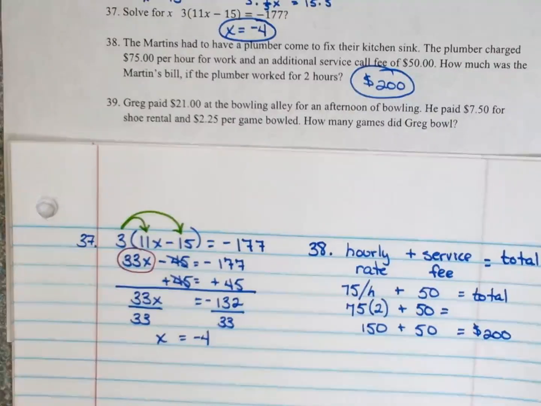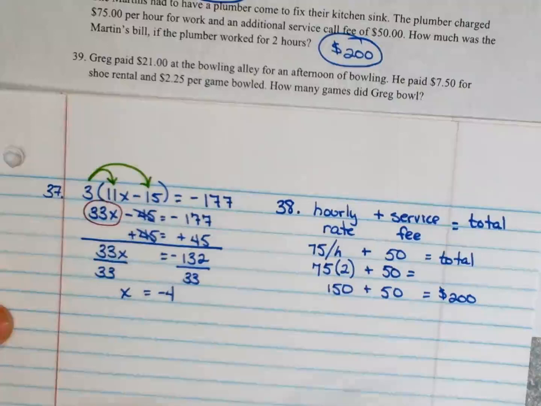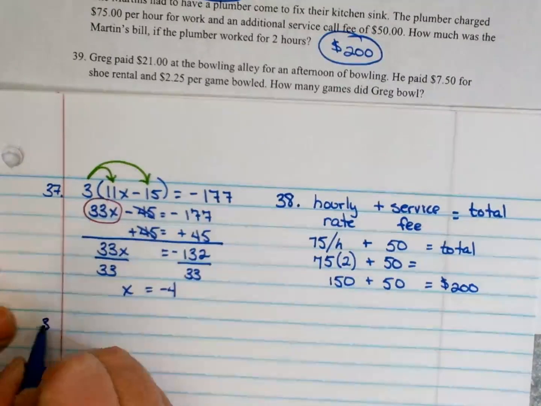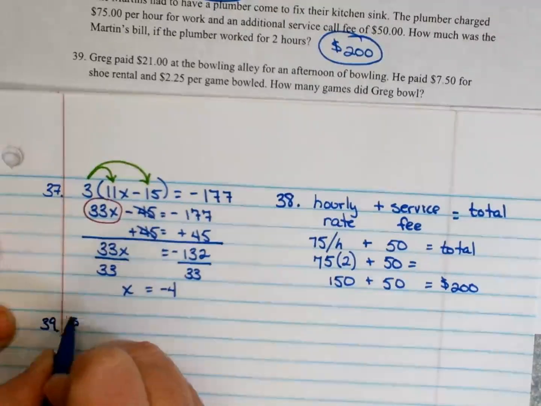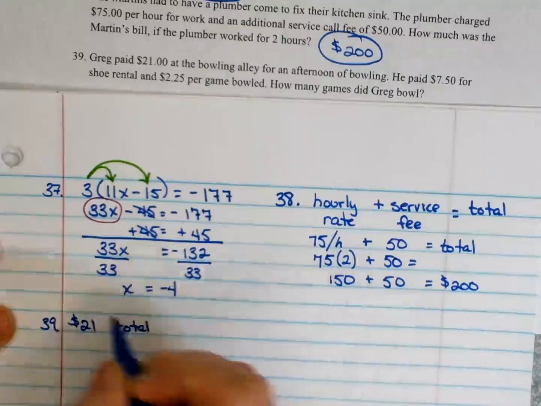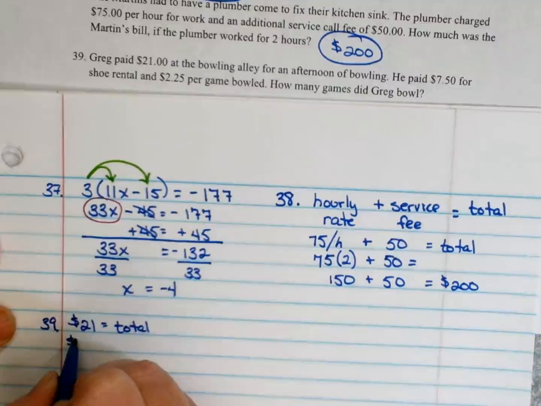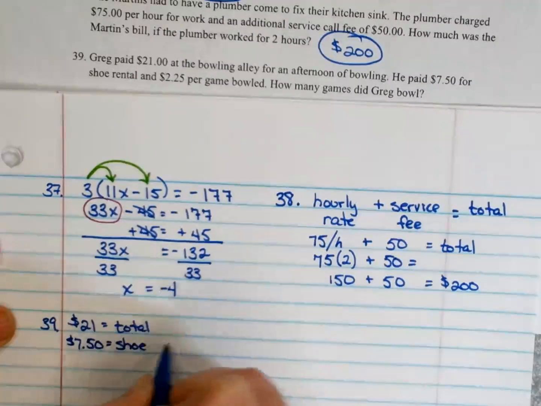All right. So let's look at this. What do I know? I know he paid $21 was his total. He paid $7.50 for shoe rental.